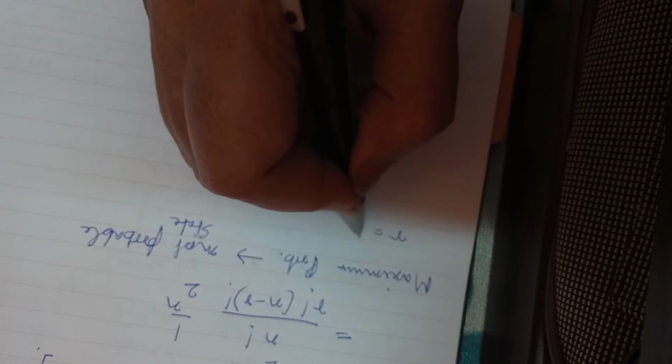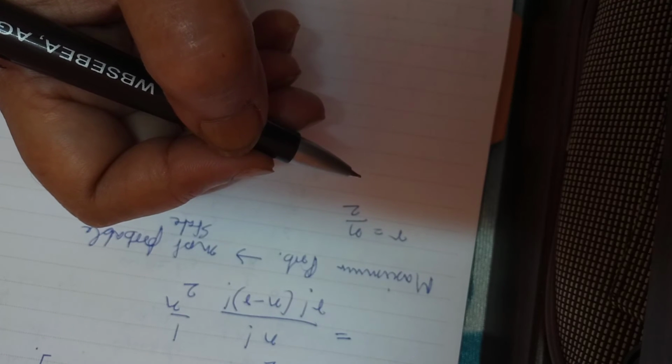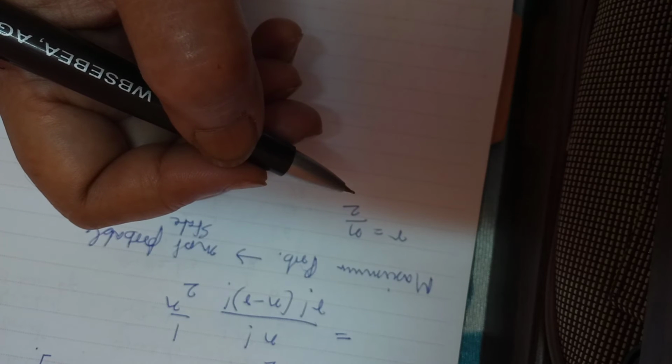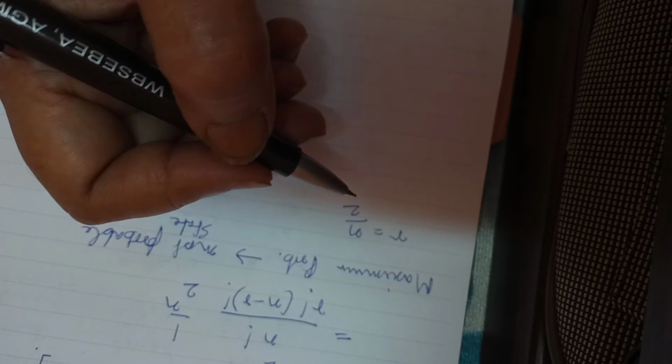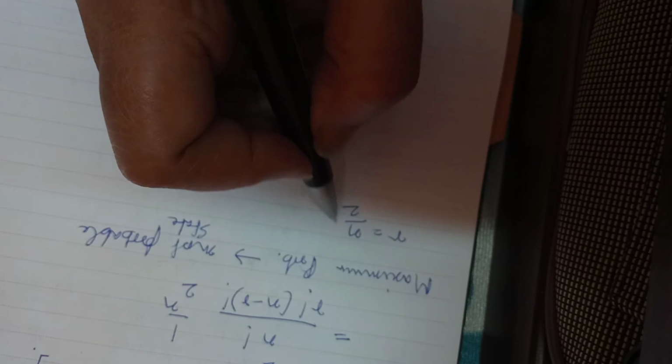You can show that this occurs when r is equal to n by 2. If you just differentiate P with respect to r and do some mathematical formulations, you can show that this happens at r equal to n by 2.